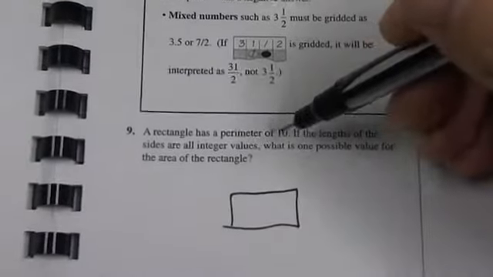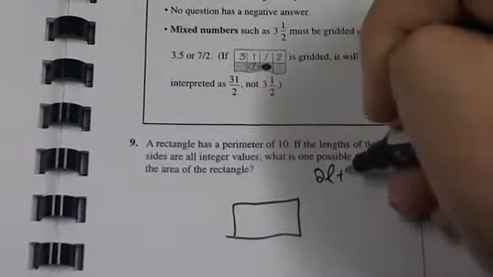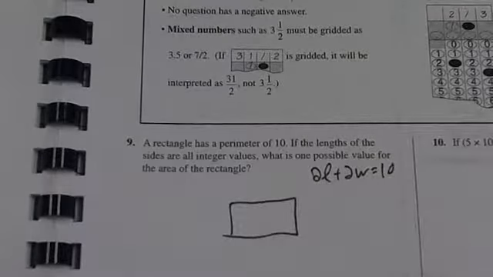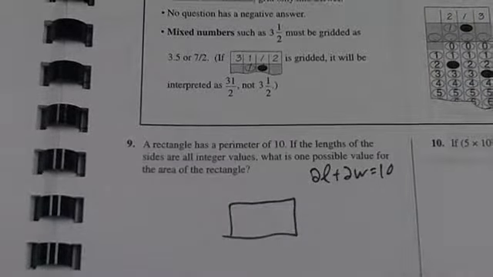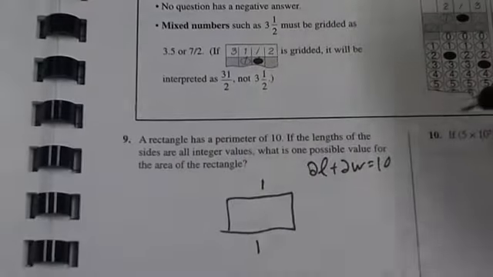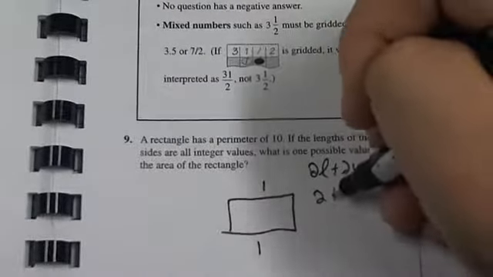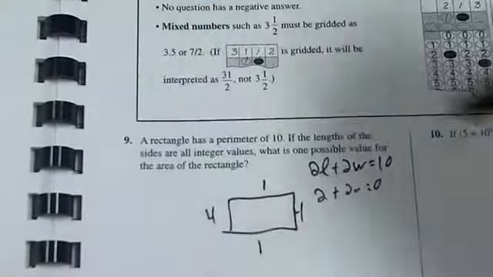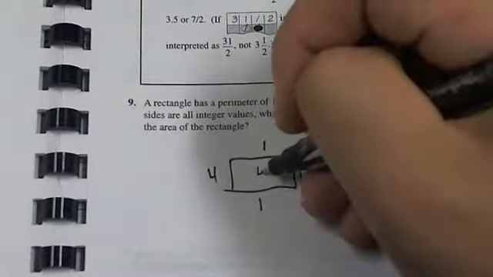Okay, so what is going to give you 10? So remember, 10 is 2L, 2 times the length plus 2 times the width, and that has to equal 10. Okay, so if L is 1, so the length is 1, then W has to be what? So that will give you 2 plus 2W is equal to 10. So W has to be 4. Right? So that gives you 10. So one possible area is 4.